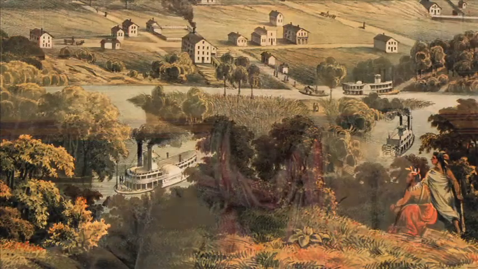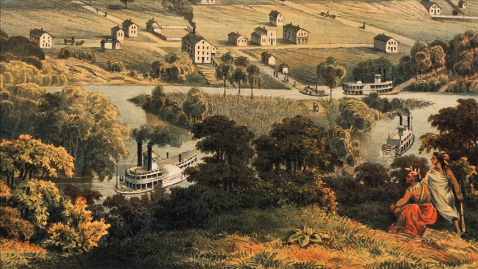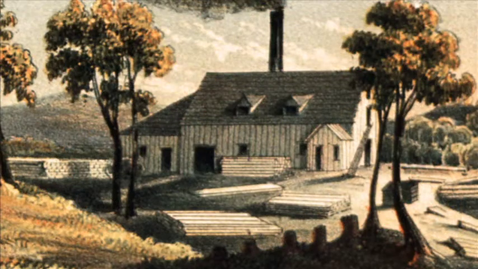And so I think that he consciously highlighted in that panorama of the town of New Ulm the kinds of things that would be appealing, things like a wharf that showed commercial development. You can see a mill.